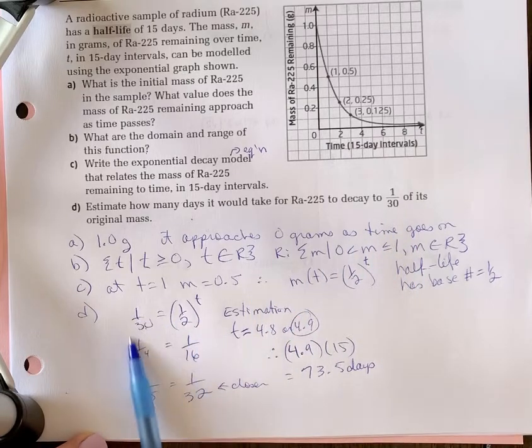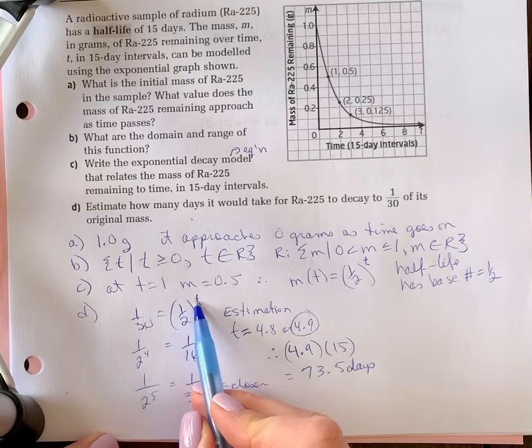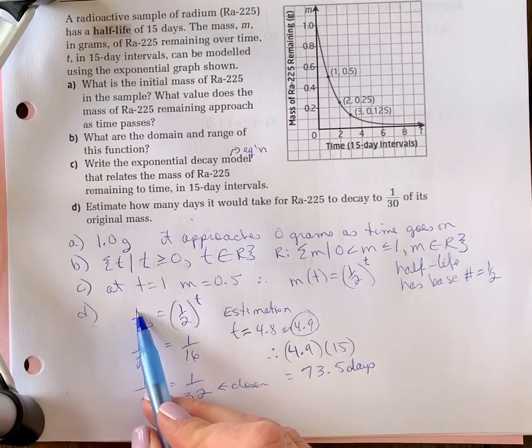Depending on numbers, sometimes you can estimate on the graph, but we would not be able to easily locate 1 over 30 on our y-axis. You can also check your answer using a calculator and compare: if you plug in 1/2 to the 4.9, is it close to what 1 over 30 is?